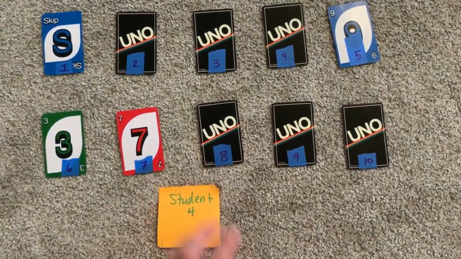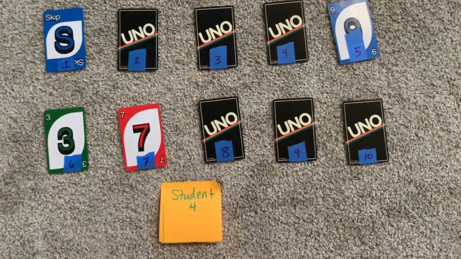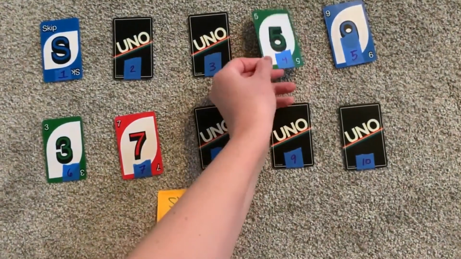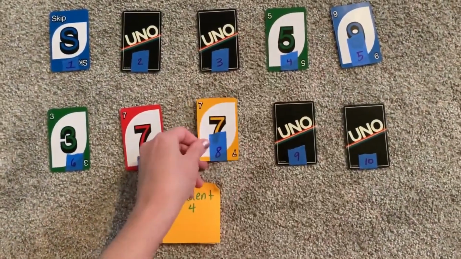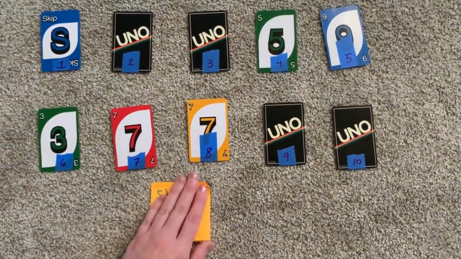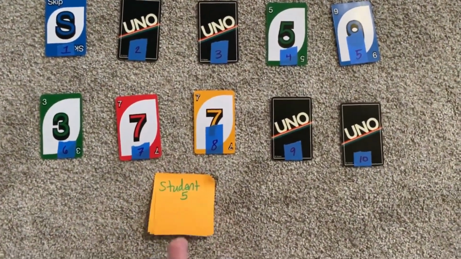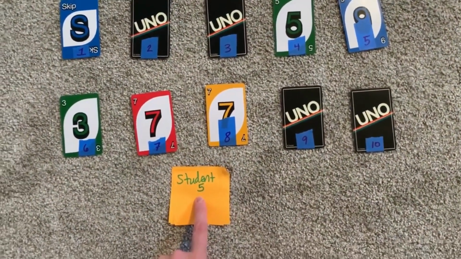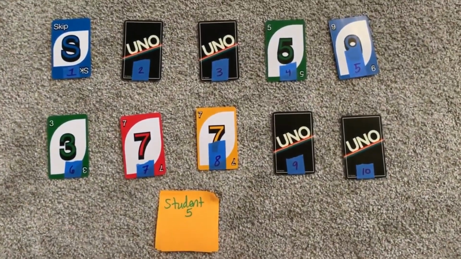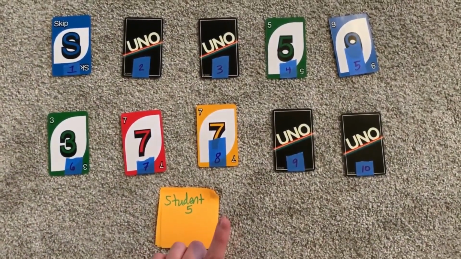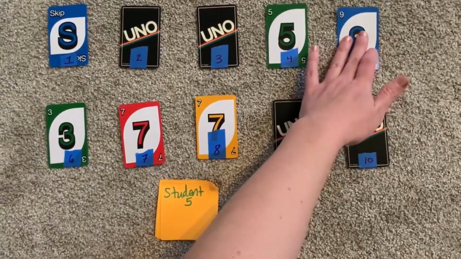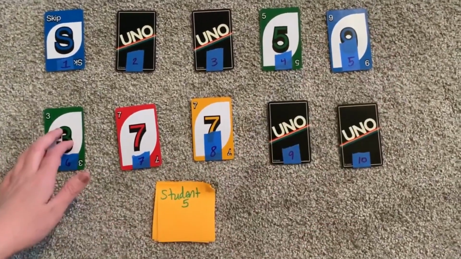So student 4 comes through and will change the state of every locker whose number is a multiple of 4. 4 and 8. So 4 is going to go open. 8 is going to go open. Student 5. Student 5 is going to change the state of every locker whose number is a multiple of 5. So 5 and 10. Notice at this point, we are starting with locker 5.